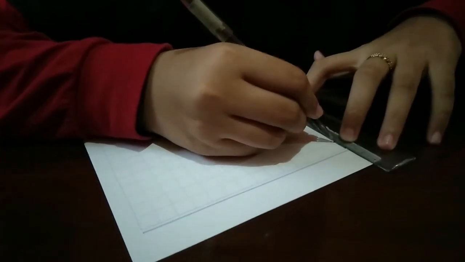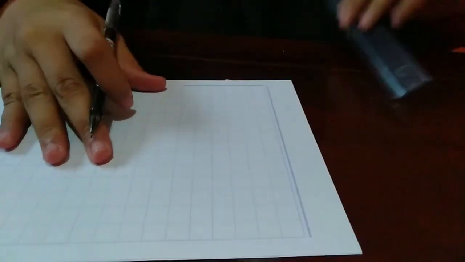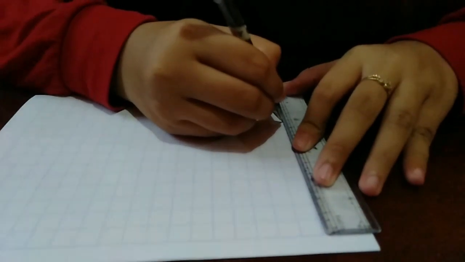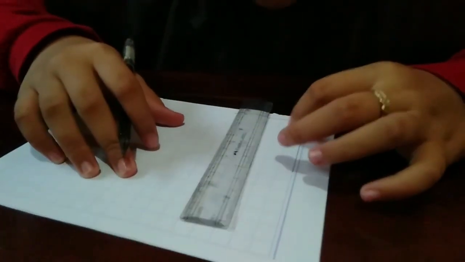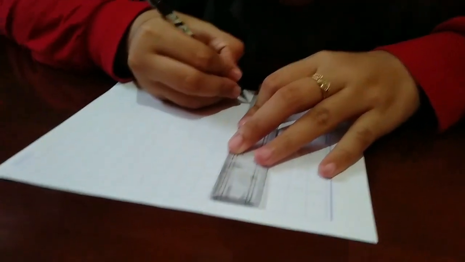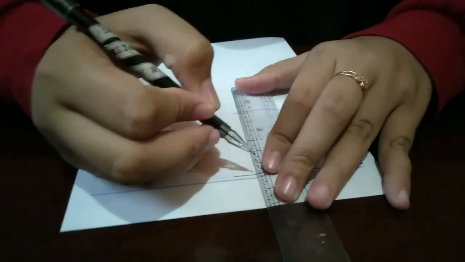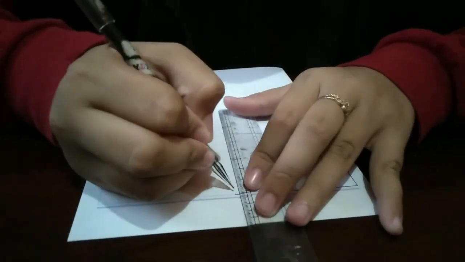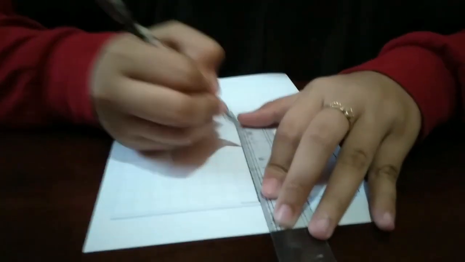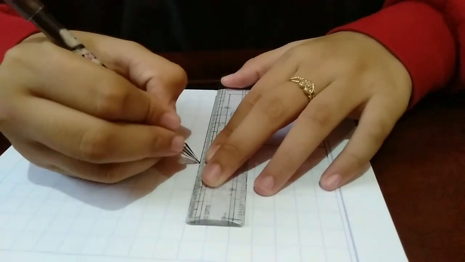Make 3 square pieces of paper. And then 8 units.